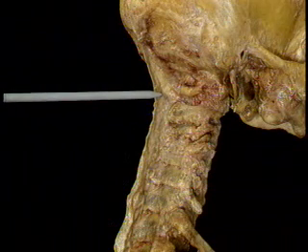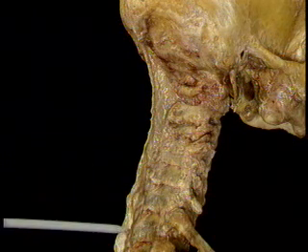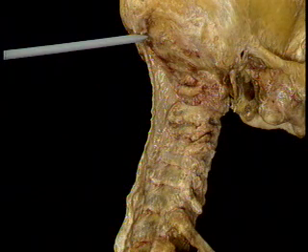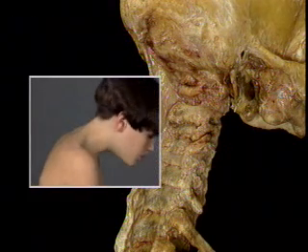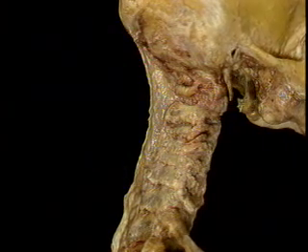It's a sheet of strong fibrous tissue that extends from the spinous process of the first thoracic vertebra to the external occipital protuberance. The nuchal ligament limits forward flexion of the head and the cervical spine. It also serves as the attachment for some major muscles.